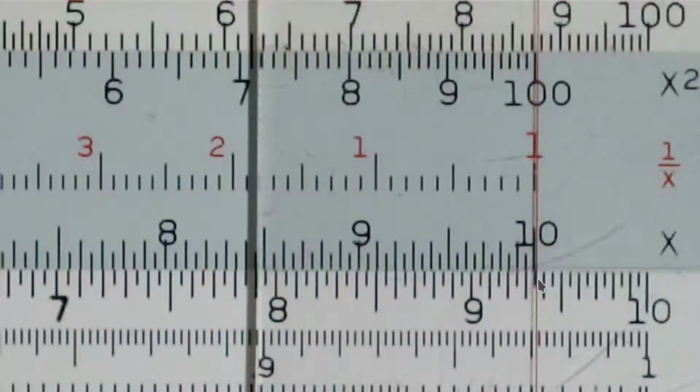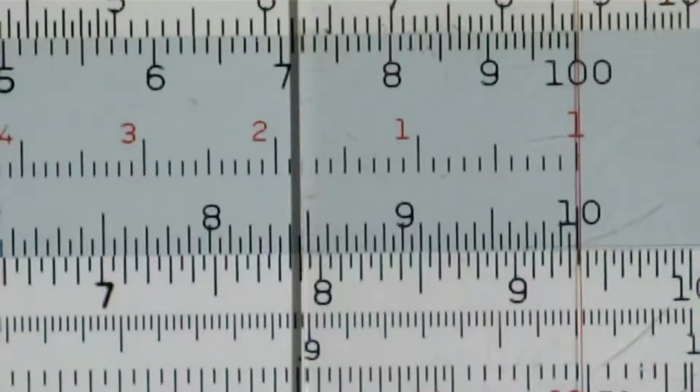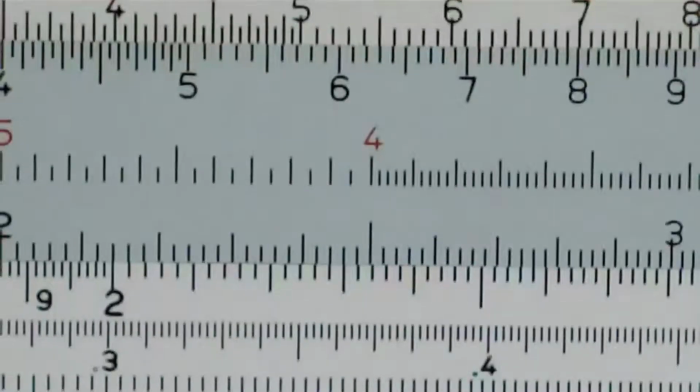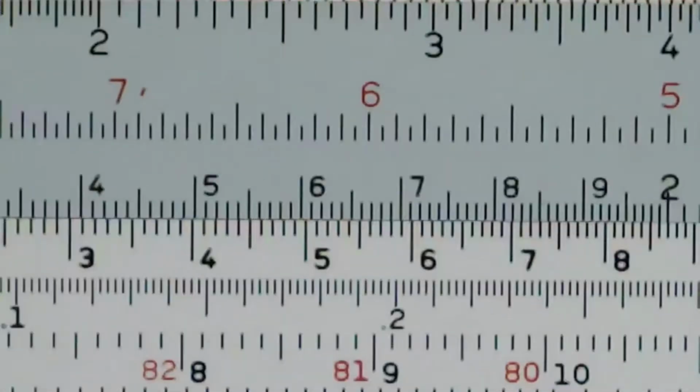So the marker is still at 9.35. Multiplying, we can still do that on the C scale in the blue. So we just multiply that by putting the marker at where it is. Basically, we don't have to touch anything. Multiplication, we just read it off where we want to multiply it by, and in that case we multiply it by 17.